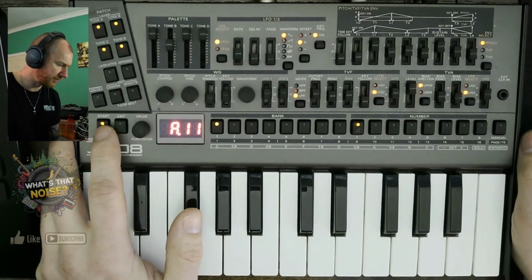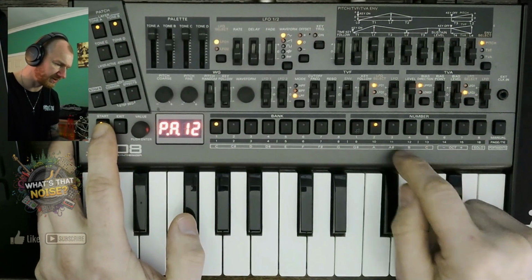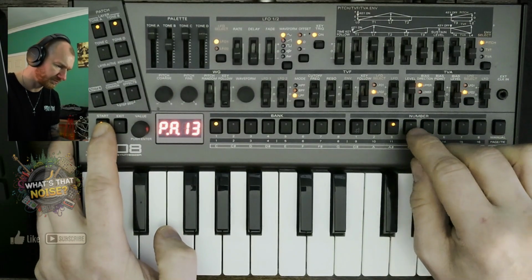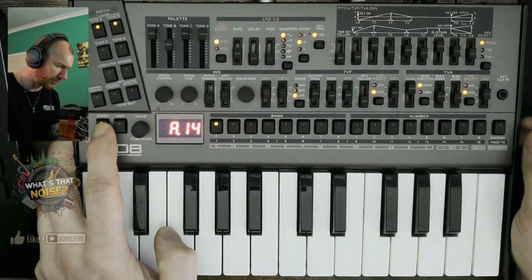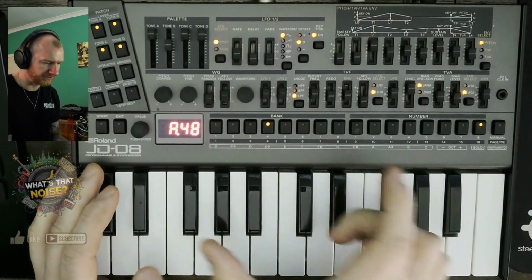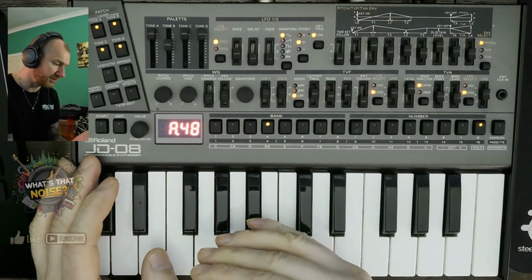For example, I will hold start again, press 2, that's another one. 4. So as you can see, the sequence changes only after the previous one ends.